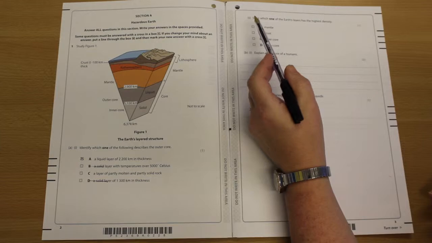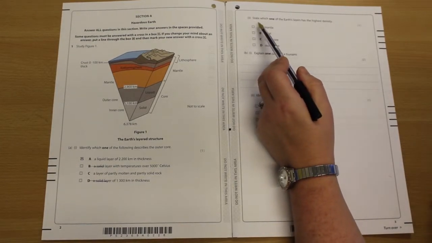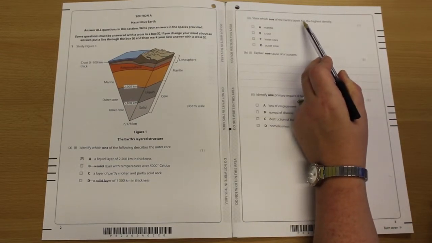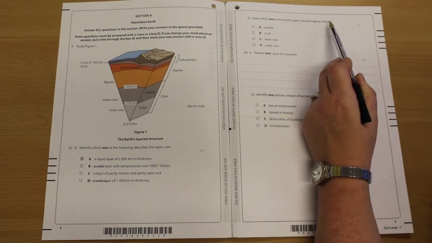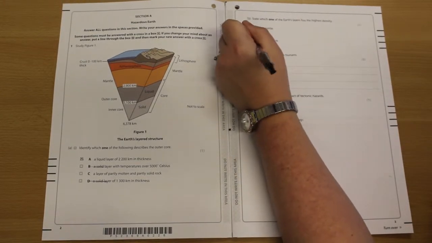If I move on to this section over here, it doesn't rely on a resource, but it's classic multi-choice. Have you learnt your basics about the layers of the earth? And this one is asking about the highest density. Okay, now the only one that's solid is actually the inner core. So it has to be the inner core.